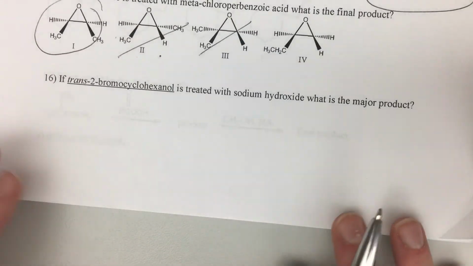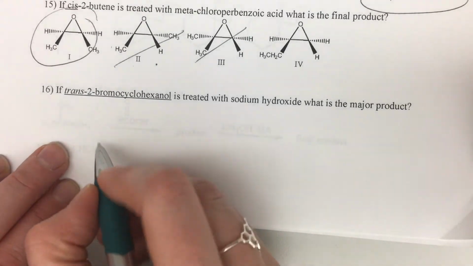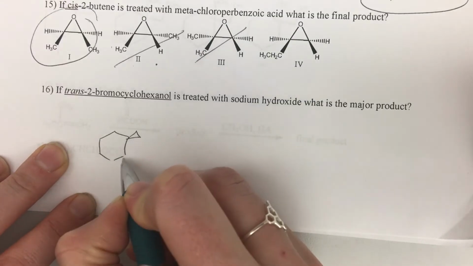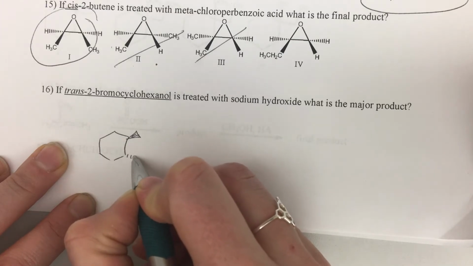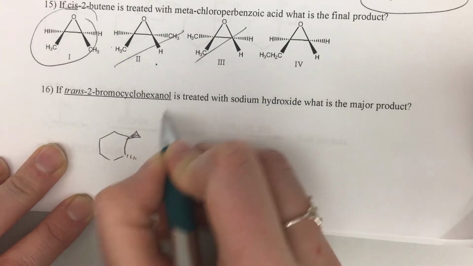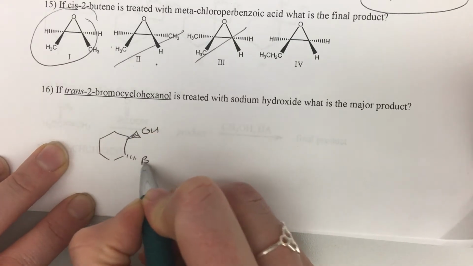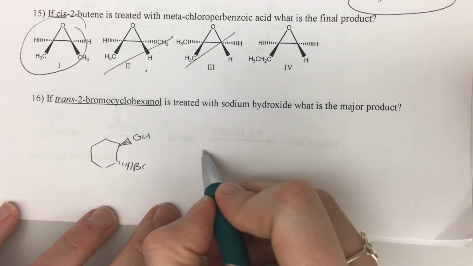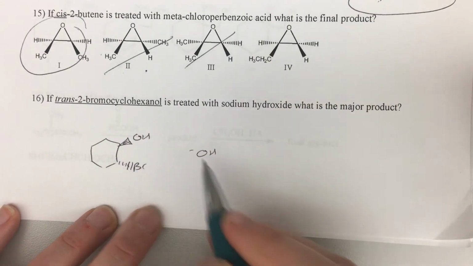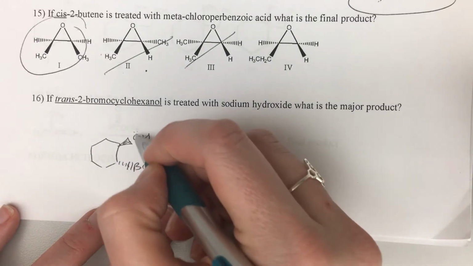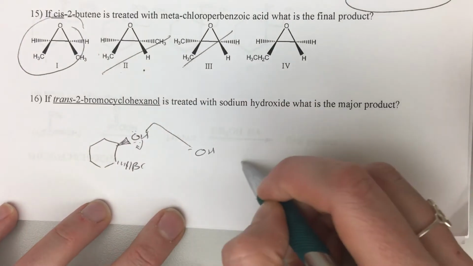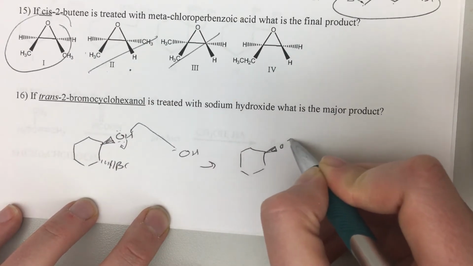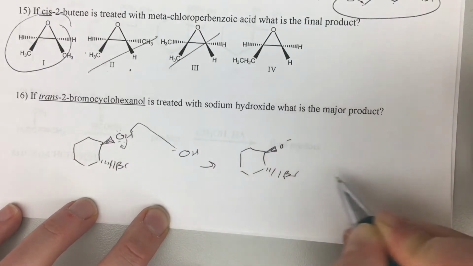Okay, next question. The answer choices are on the next page, so I'm just going to draw this out here while we have some space. Trans-2-bromocyclohexanol. So the 1 is a cyclohexanol, 2 is bromo, and it's going to be opposite. One's a wedge, one's a dash. It's treated with sodium hydroxide, so that's OH minus. So the first thing that's going to happen is an acid-base reaction. This is just going to deprotonate that to give us O minus and water.